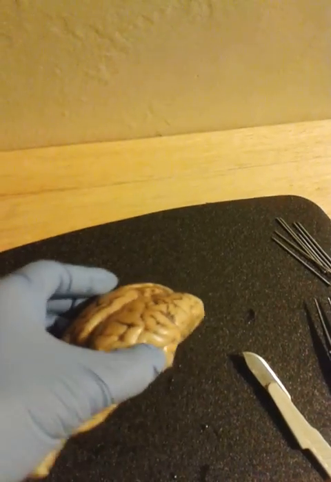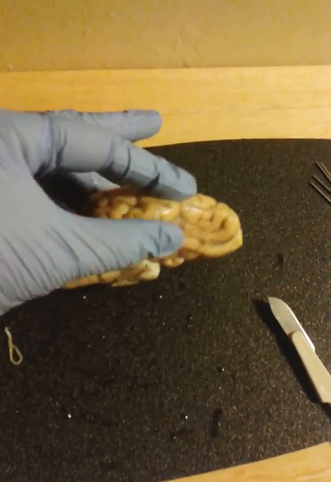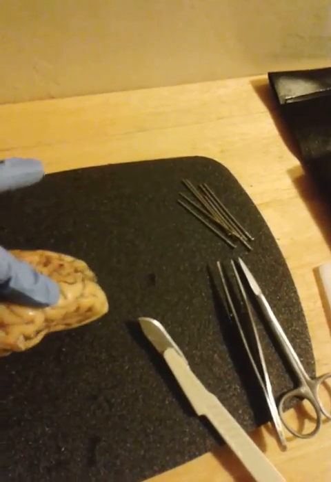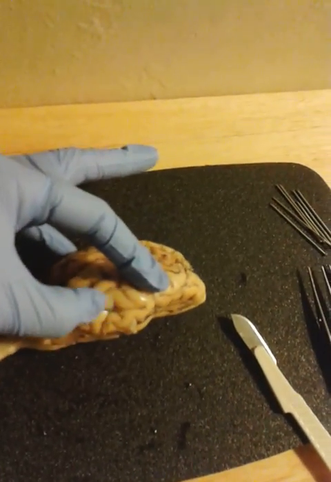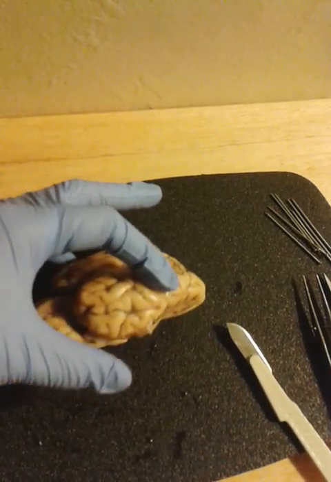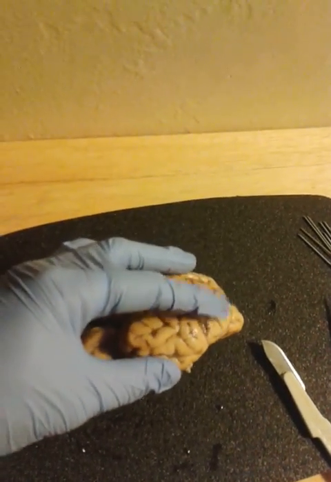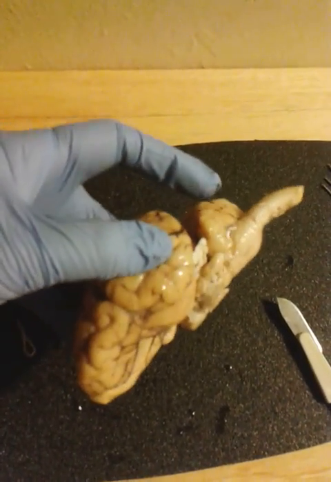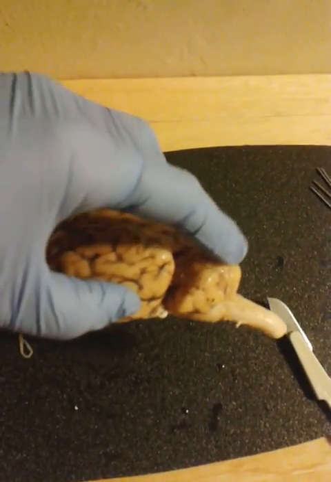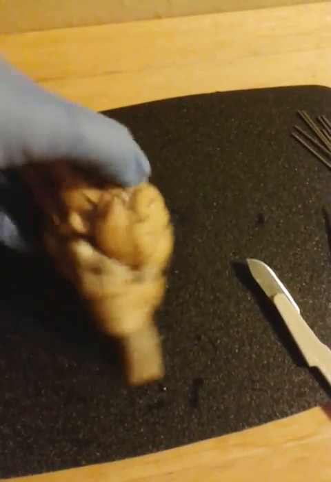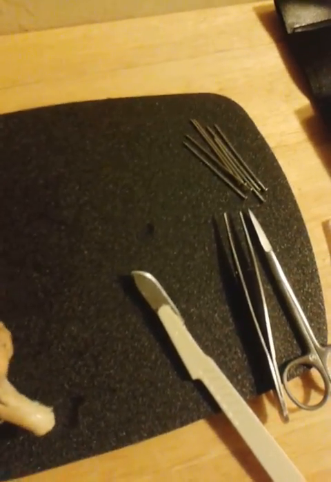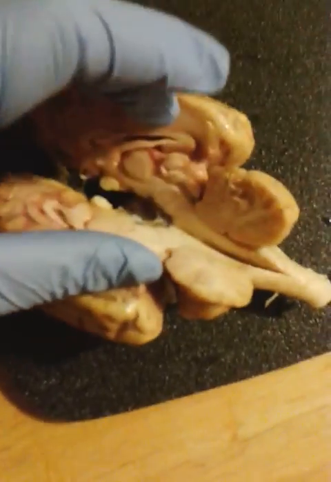Lateral sulcus, we already described this area here, this line right there, separating the temporal lobe from the parietal lobe. Back here, this bulb is the cerebellum. We're going to open up and look at the cerebellum from the interior.